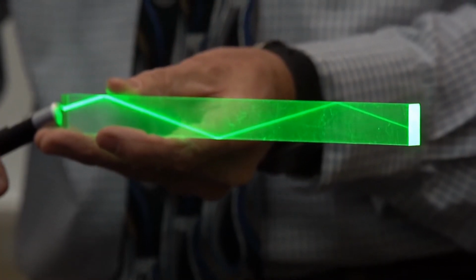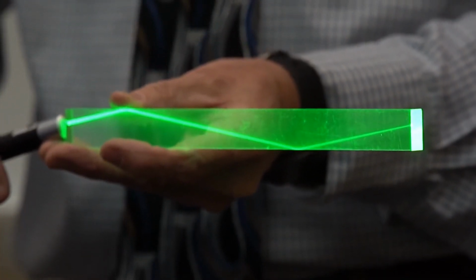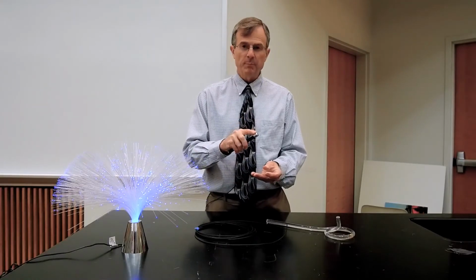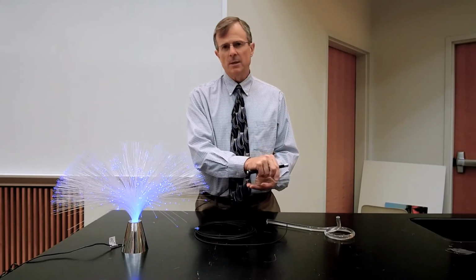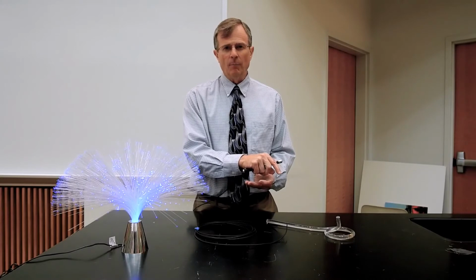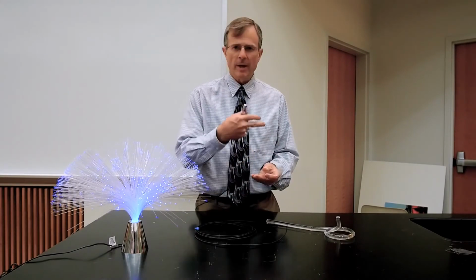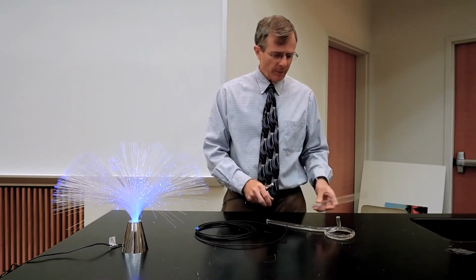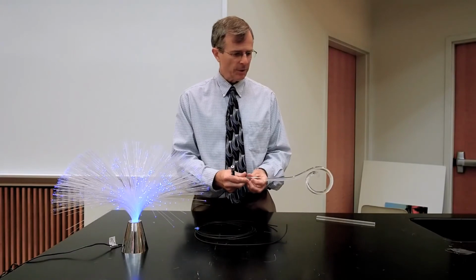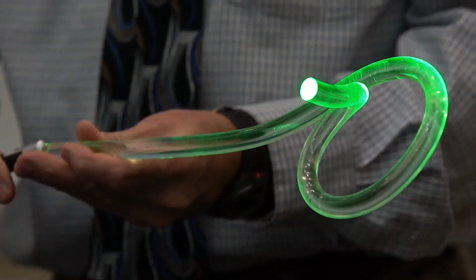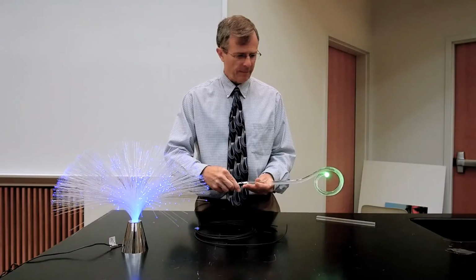So it works for glancing angles, and the beam needs to be confined within a material that is more optically dense, has a higher index of refraction than the surrounding material. But any shape will do. You can use a rectangular shape, you can use a circular shape, confining all that light inside of that fiber.